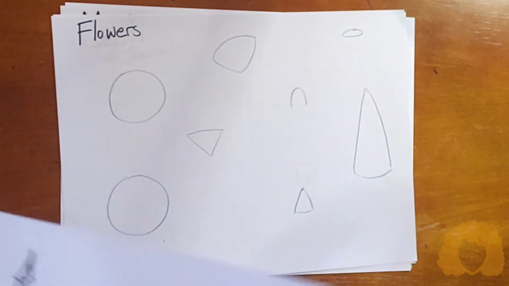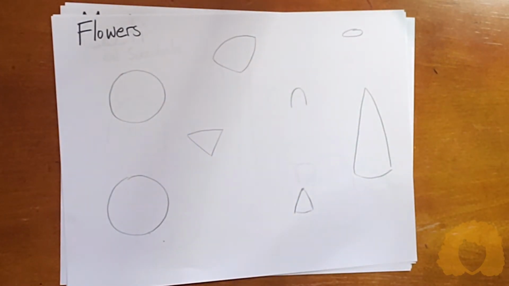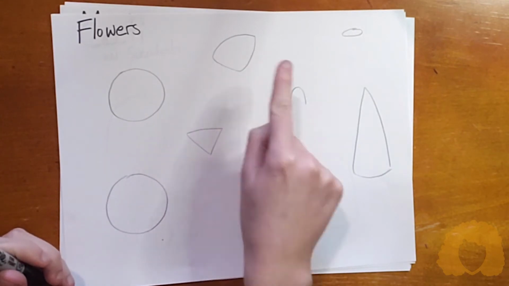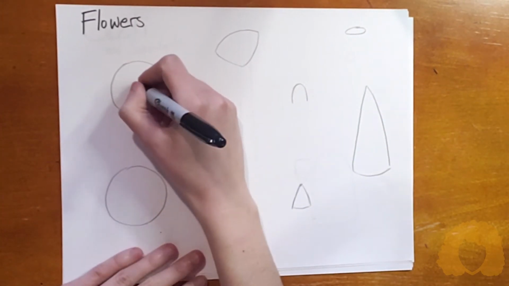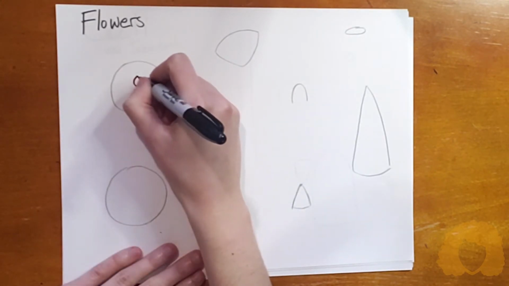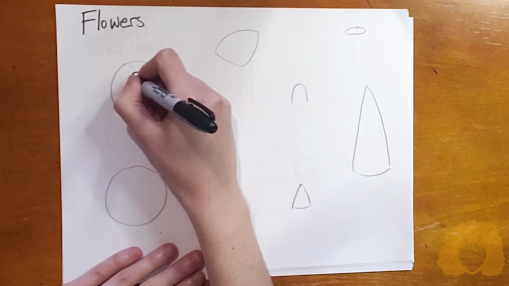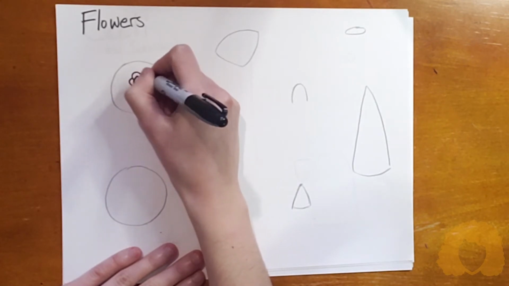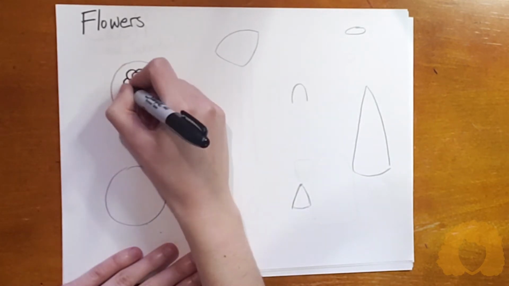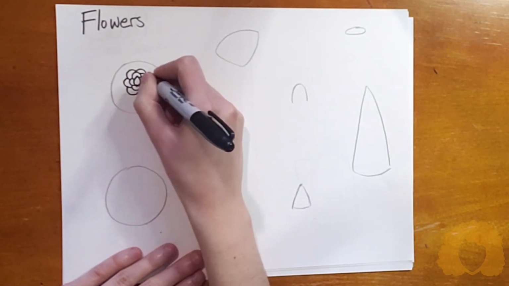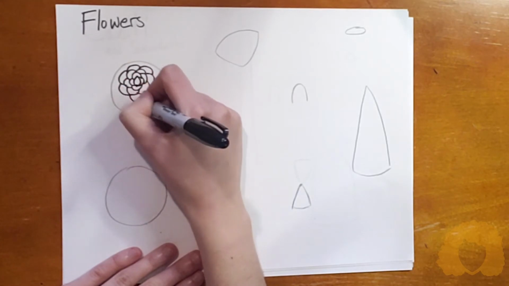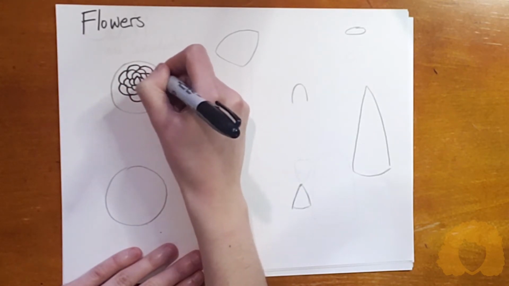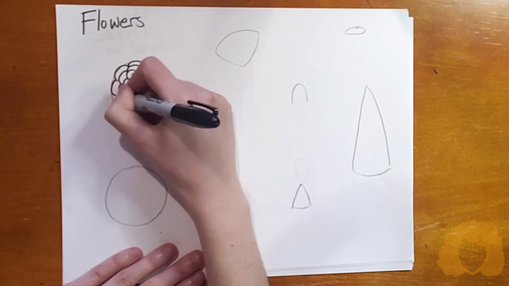Now I'm going to switch over to flowers, and I have a bunch of different flowers planned. Basic shapes again. For my rose, I'm going to start with a simple base, and then I'm just going to branch out with essentially half circles. And I'm going to just slowly increase the size of them as I come out. I didn't get my middle quite in the middle, so mine's a little lopsided, but that's okay.